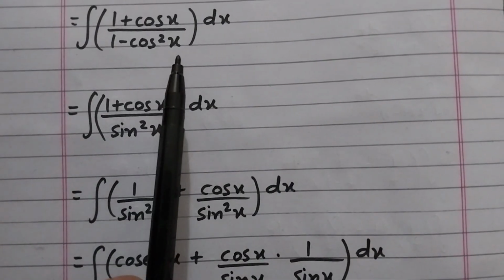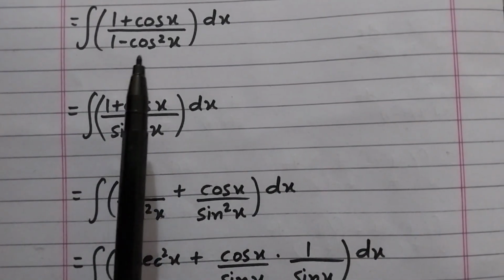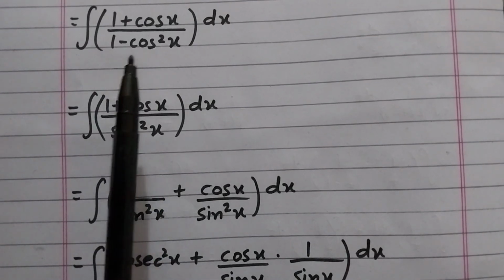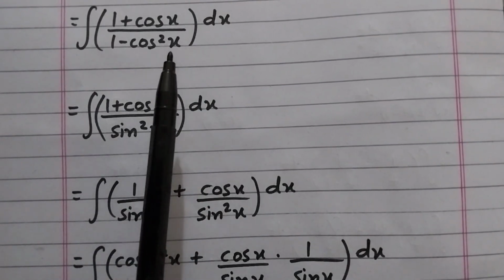For 1 minus cos squared x, we know there is an identity which states that cos squared x plus sine squared x is equal to 1.